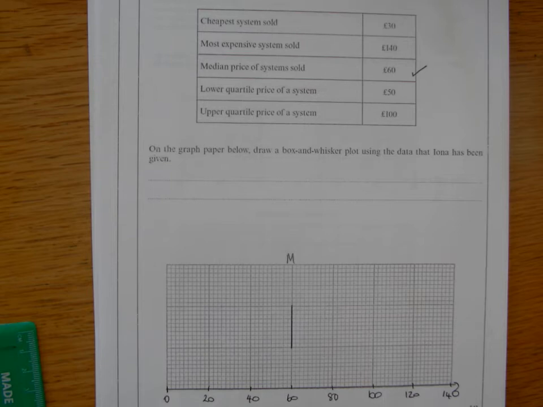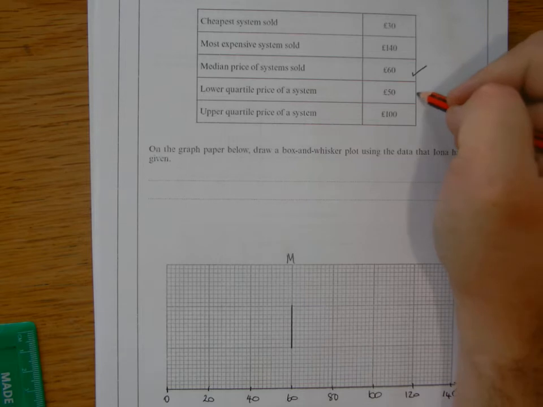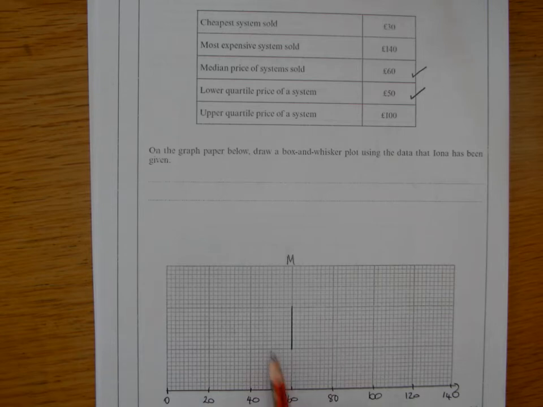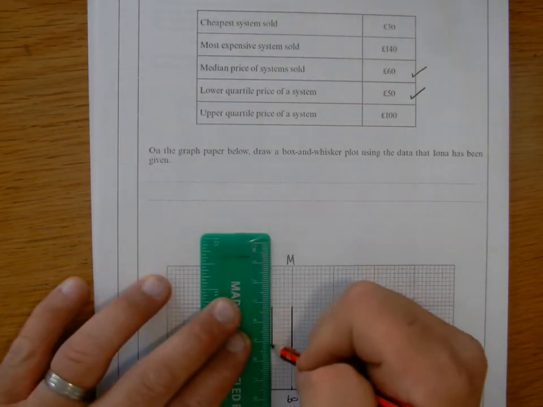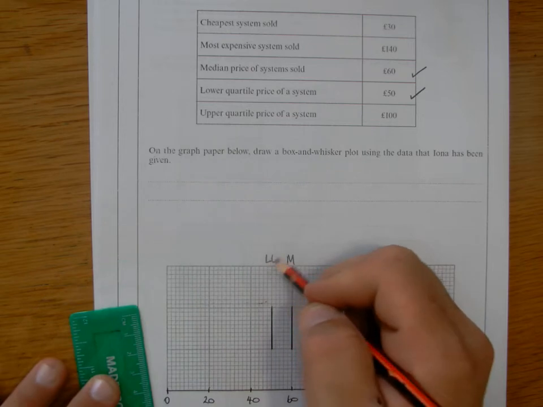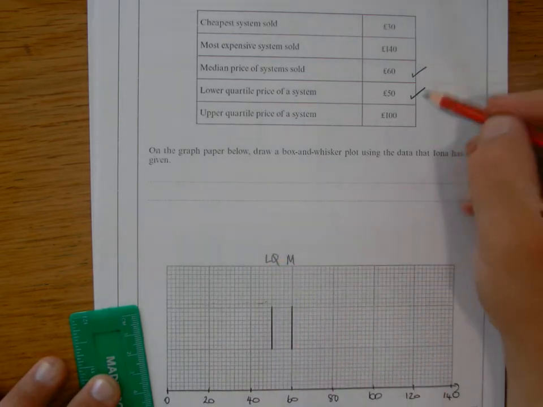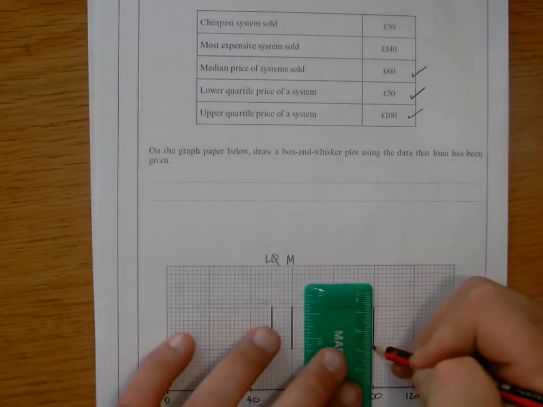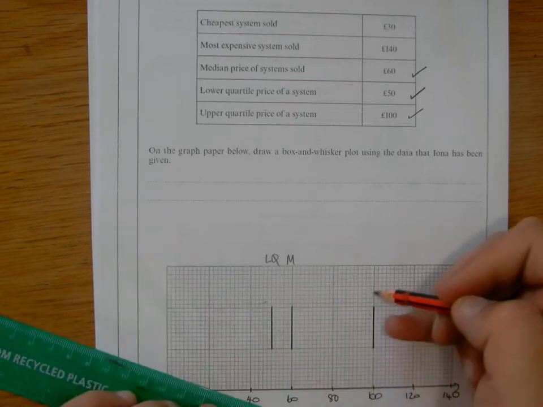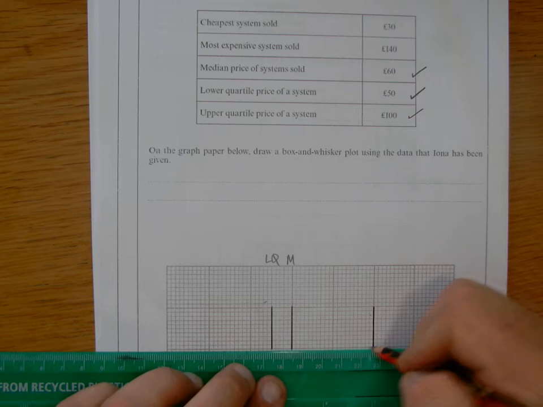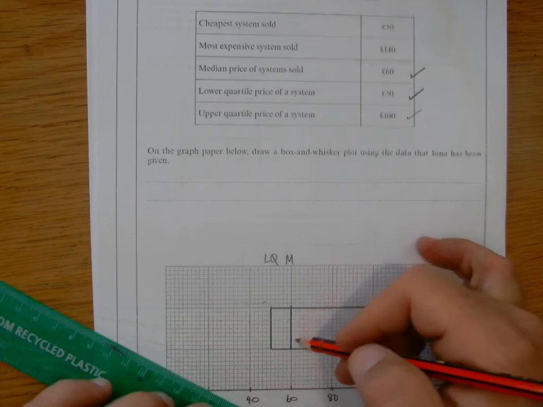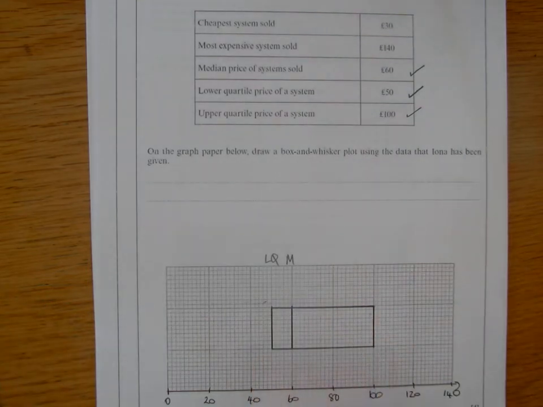So we're working our way from the centre, as I said, outwards. The median's in the centre, then we're going to look for the lower and upper quartiles. The lower quartile is £50, so £50 is going to be here between 40 and 60, so draw another line for the lower quartile. The upper quartile is 100, so we're going to draw a line at 100 there. With the three lines you complete your box, with a median, lower quartile and upper quartile.